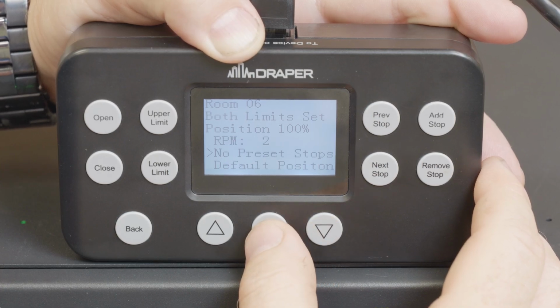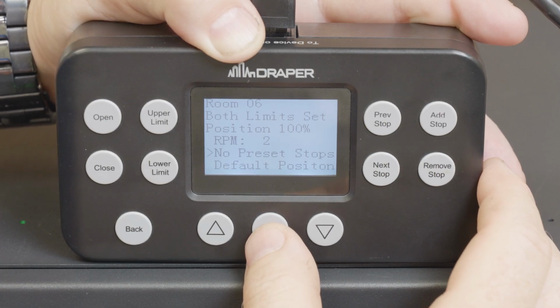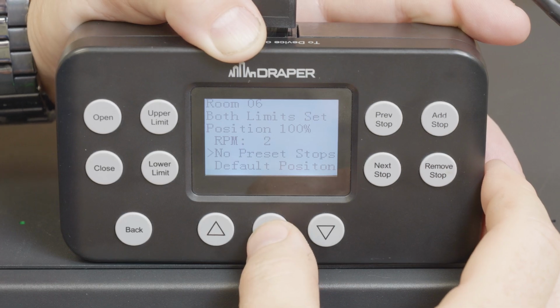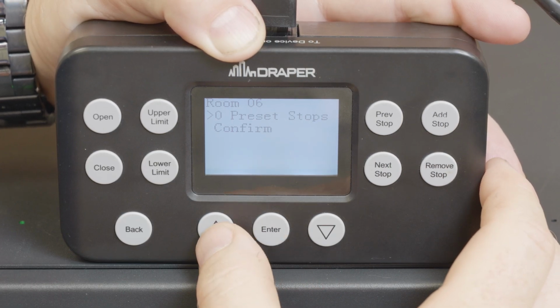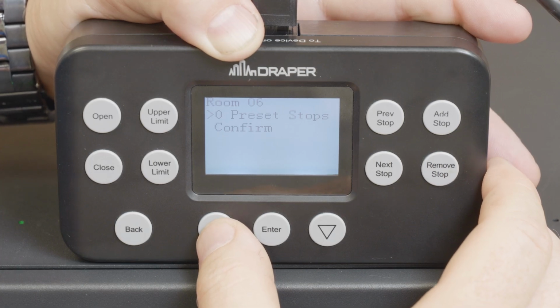Now I can set preset stops. I have 2 ways to set preset stops. If I would like equally based preset stops, I simply go to no preset stops and hit enter. And then I select how many equally based preset stops I would like. Right now it's set to 0.